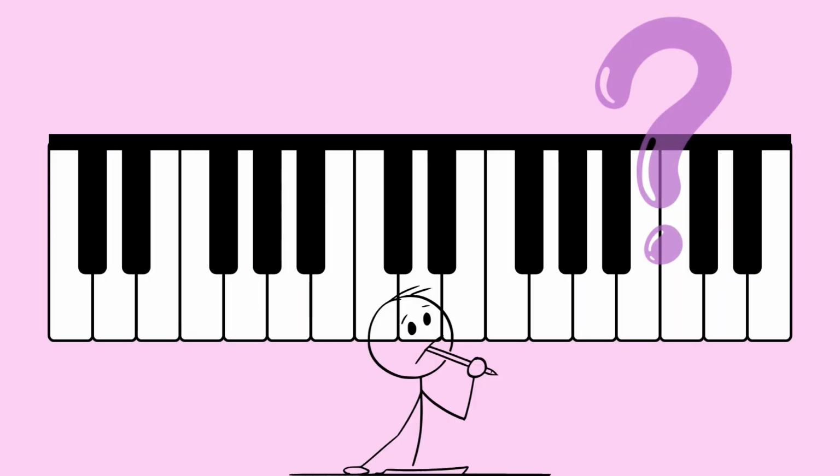Have you ever wondered why the piano has both white and black keys? Or why the same note can have two different names? Today, we're diving into accidentals, semitones, whole tones, and enharmonic equivalents, essential concepts that will help you understand how notes interact on the keyboard and in music theory.